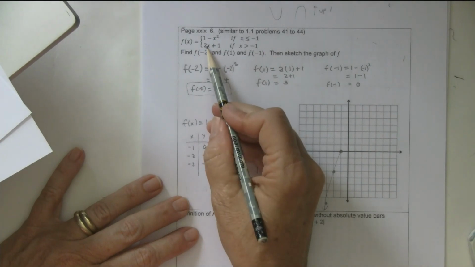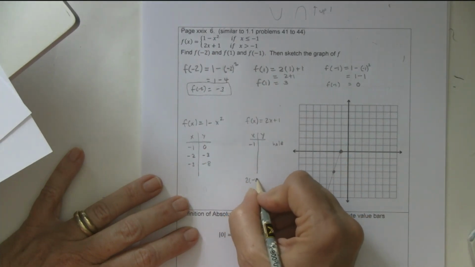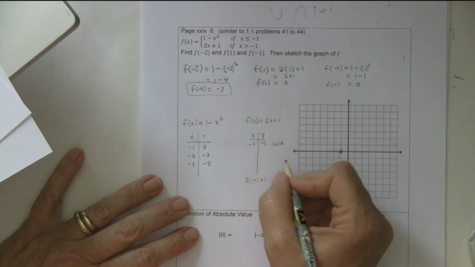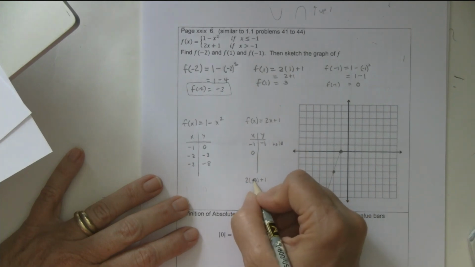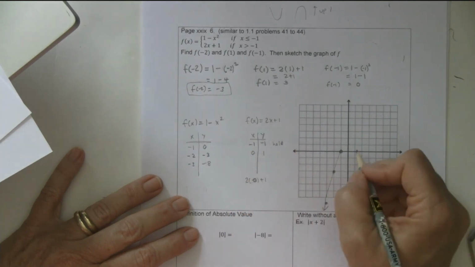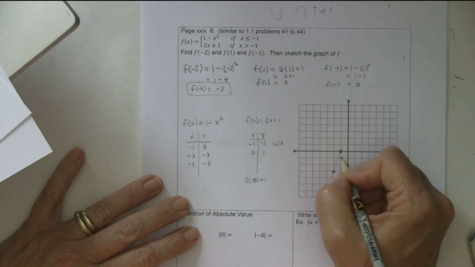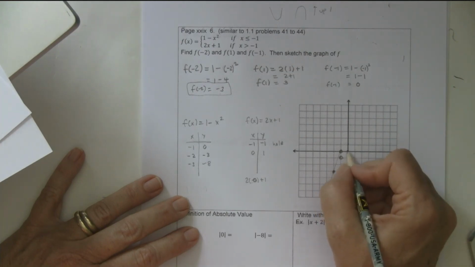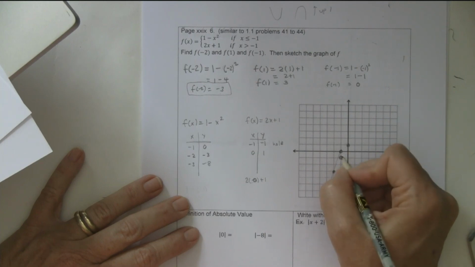And at -1, this would be, when you're replacing, right, 2 times -1 plus 1, so that'd be -2 plus 1, that's -1. And then maybe I'll pick 0. When I pick 0 in there, I get 1, and maybe that's enough. So at -1, I have an open. That's my open. And at 0, I'm at 1.